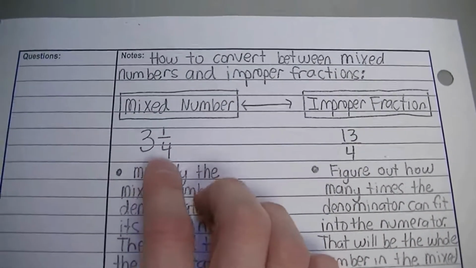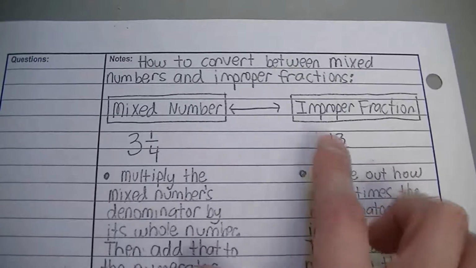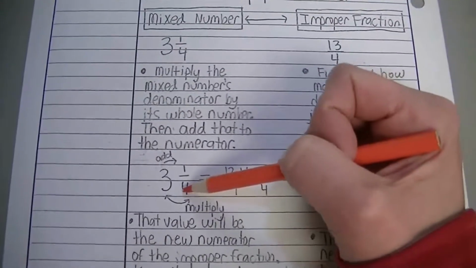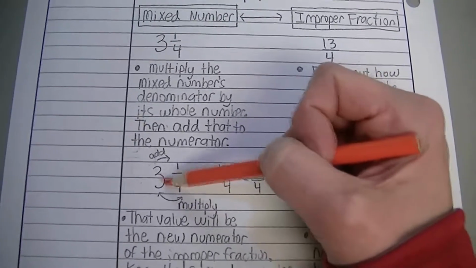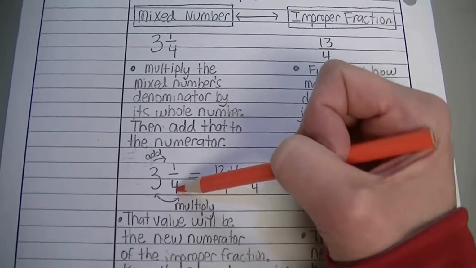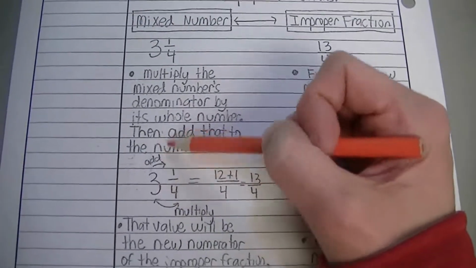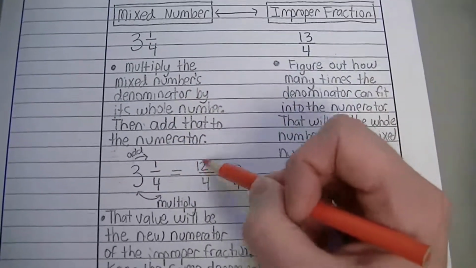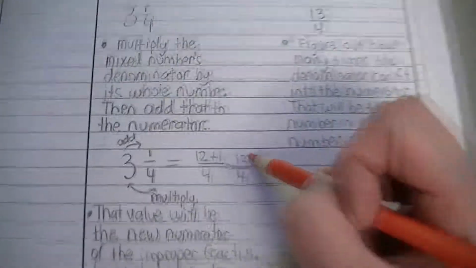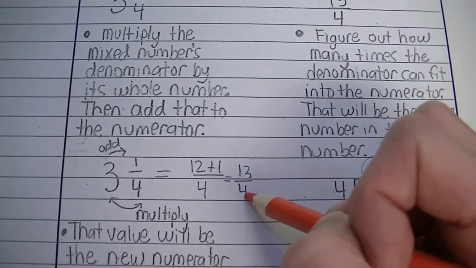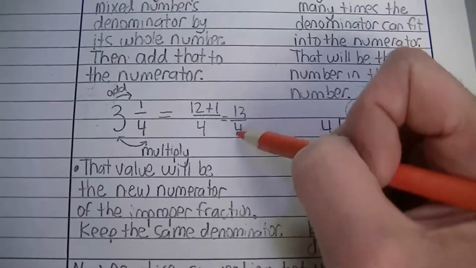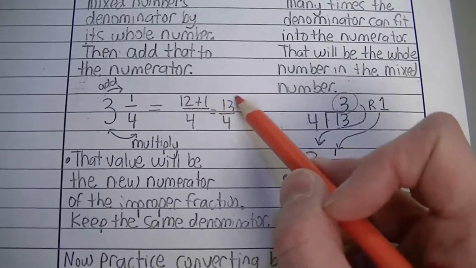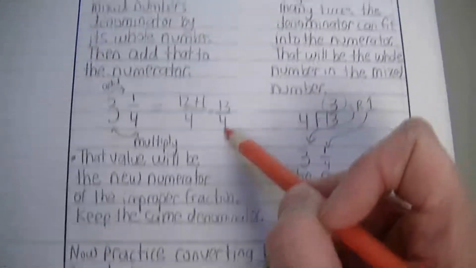If you had 3 1/4, to go from 3 1/4 to its improper fraction, you would first multiply the mixed number's denominator by its whole number. Okay, so 4 times 3. And then you would add the numerator. 4 times 3 is 12, plus 1 is 13. That's how we get that new numerator. And you keep the same denominator. So that's how we got that 13/4. Because that value, that 12 plus 1, will be the new numerator of the improper fraction. Keep that same denominator. Okay?